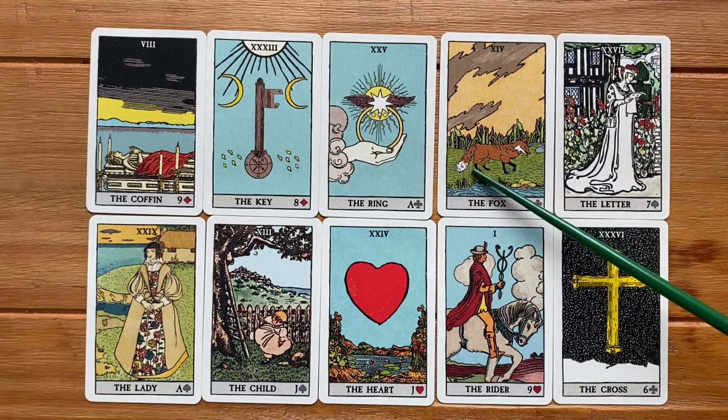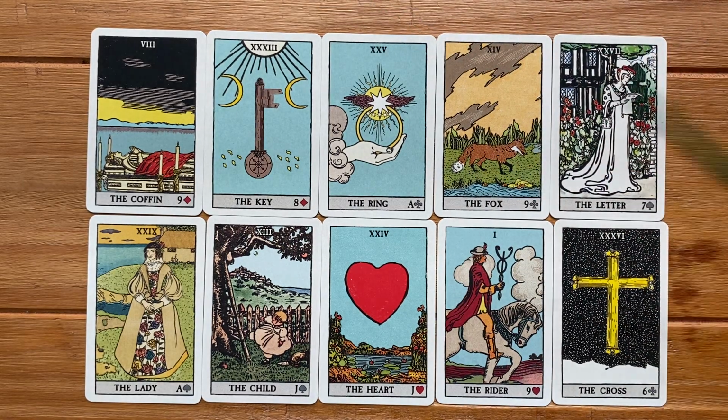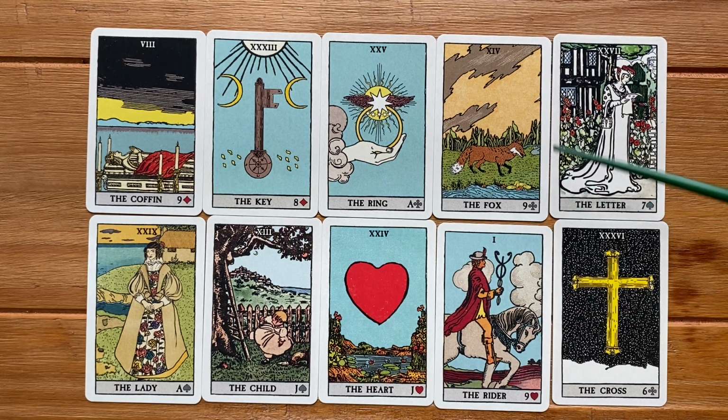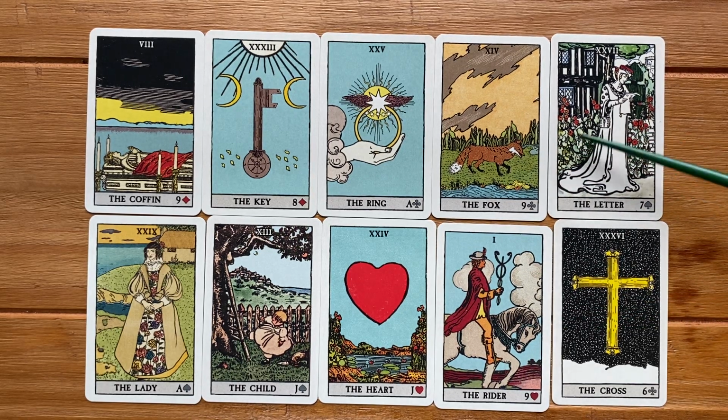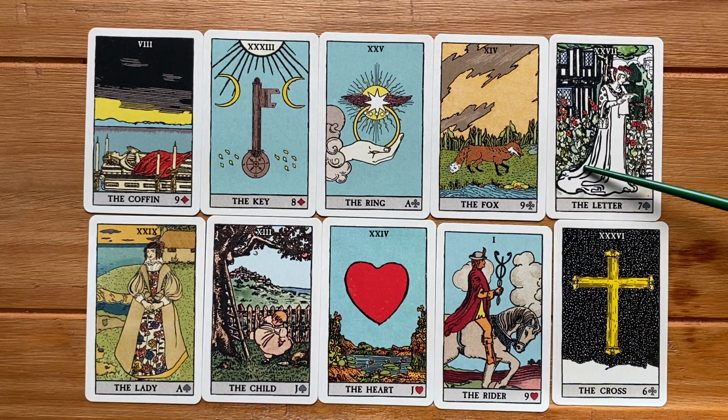Okay. Now we have Mr. Fox. Okay, we got a negative card up here in the favorable line. But what is the fox the card of? Self-interest. And it's one of my most directional cards. Here we have two of my most directional cards because they're pointing to something. The fox is pointing to the letter.